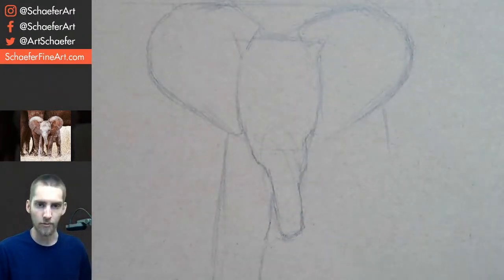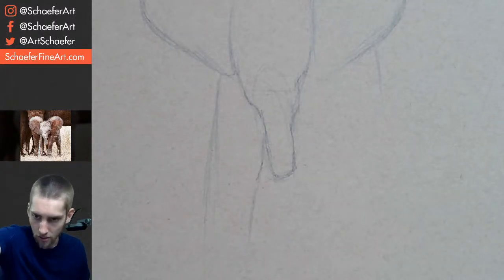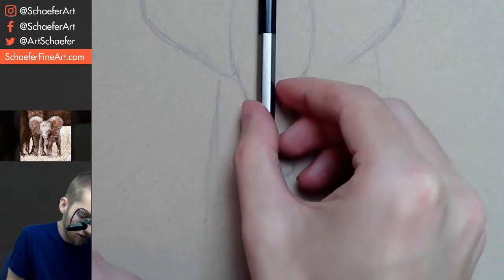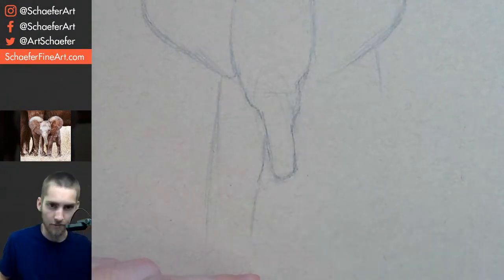Oh, I hope I have enough room here for this. I might not even have enough room. Let's see the bottom of the leg. Just trying to measure real quickly here. Bottom of the leg. So this height. Okay, I have enough room. It's right at the bottom.